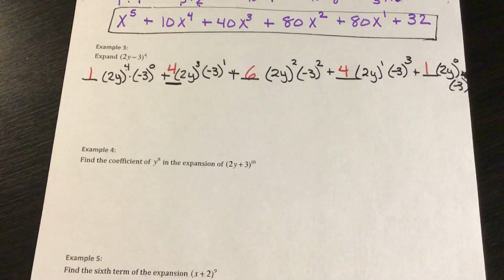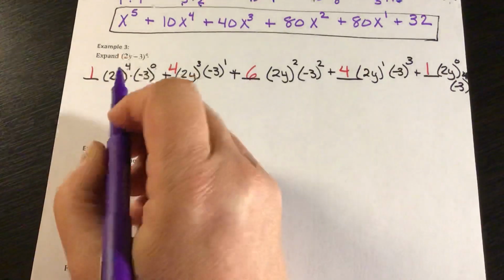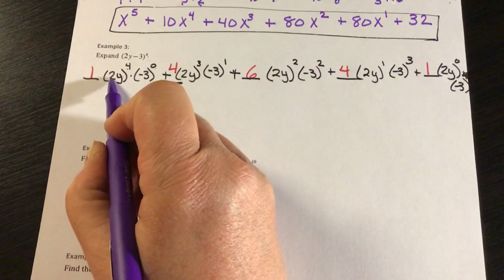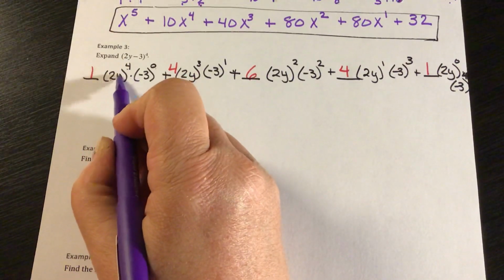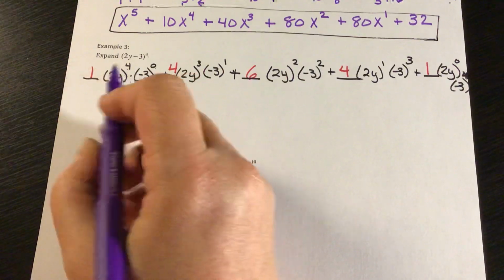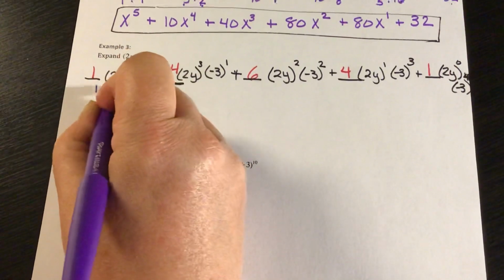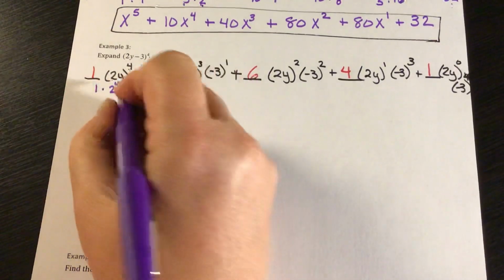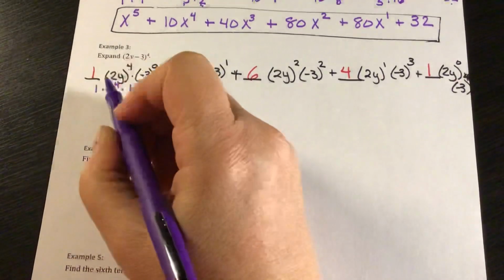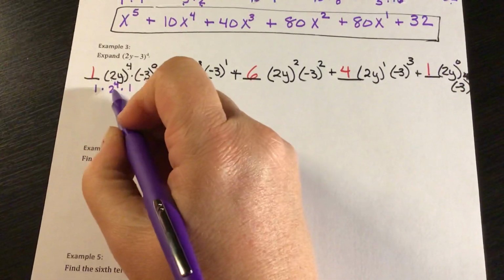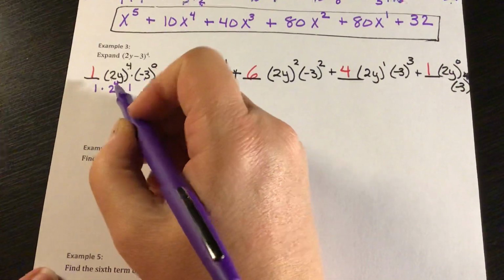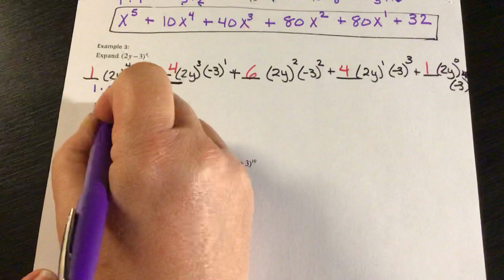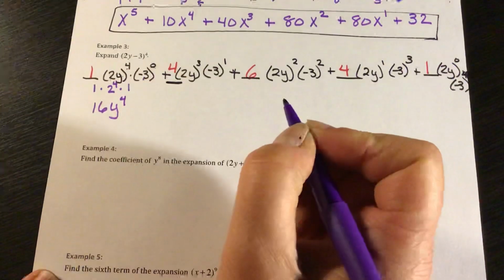more simplifying to do. Now here for my y's, I'm going to have a y to the fourth, but I have a 1 times a 2 to the fourth times a negative 3 to the 0 is just 1. So really I have 1 times 2 to the fourth is 16. So this is 16 y to the fourth.